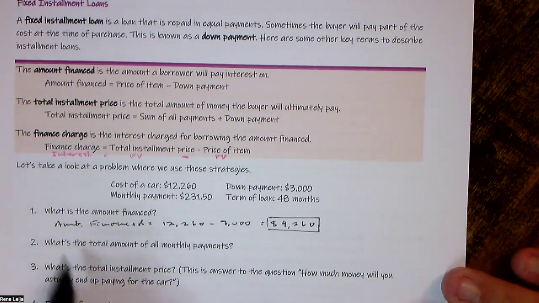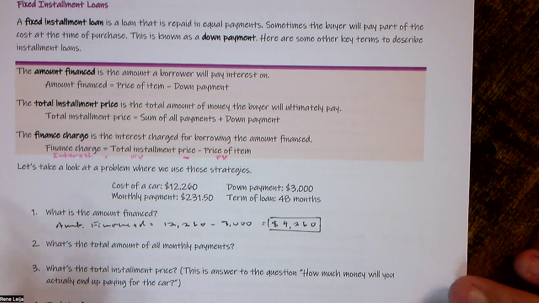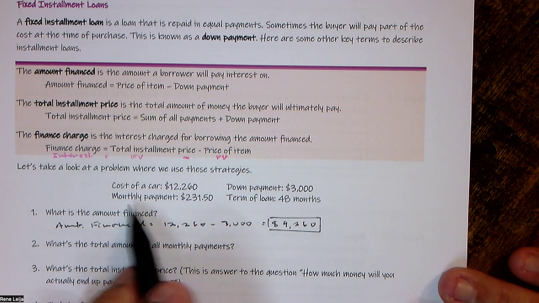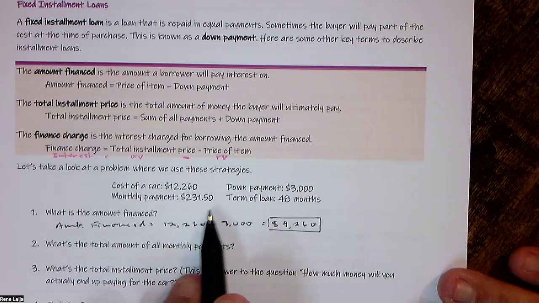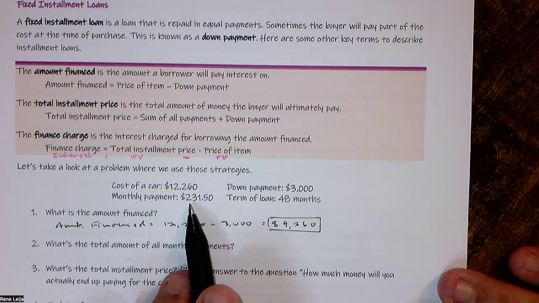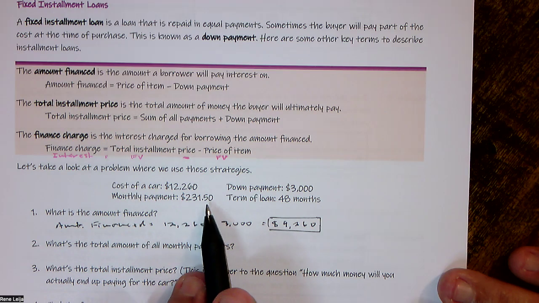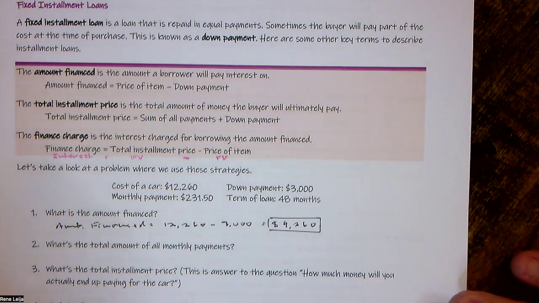Now, number two, what's the total amount of all monthly payments? Okay, well, let's think about this. The total amount of all monthly payments. Well, in this scenario, your monthly payment is going to be $231.50 over the length of the loan.